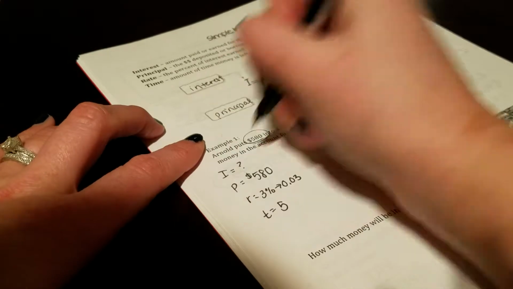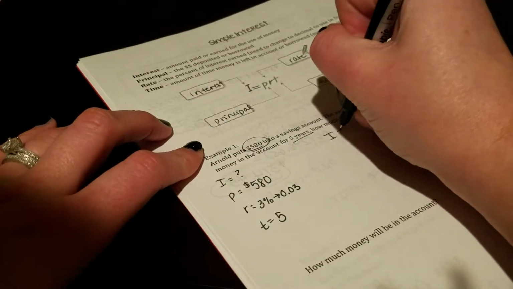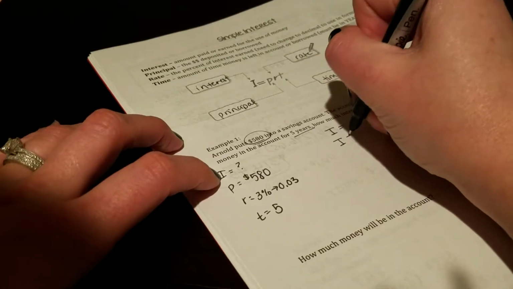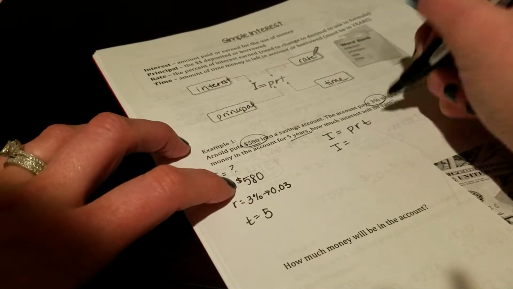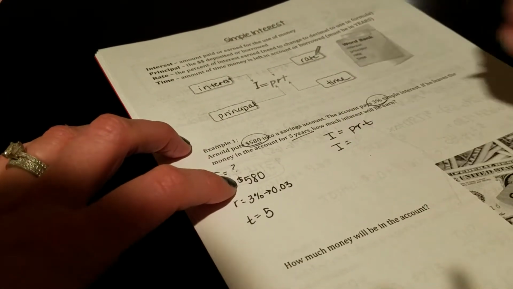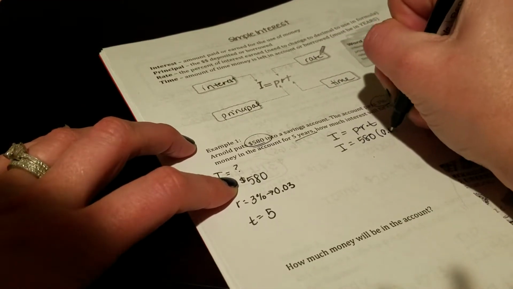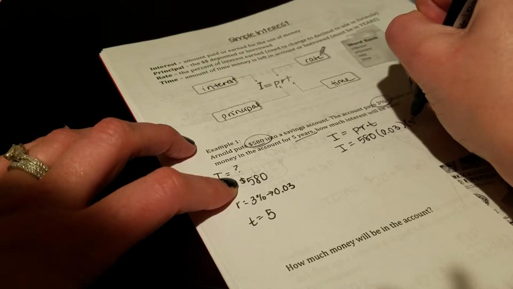So we're just trying to figure out the interest. Write your formula then. Interest we don't know, so we're going to leave it as I. PRT, what's hiding in between here? Multiplication. So we're going to have 580 times 0.03 times 5.